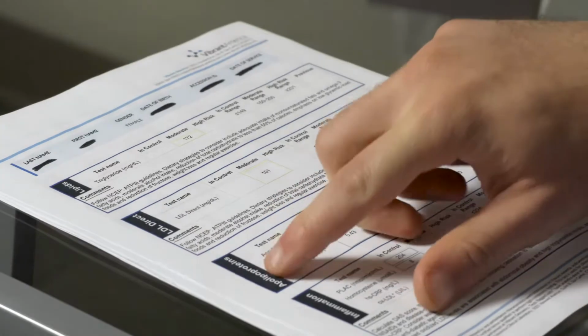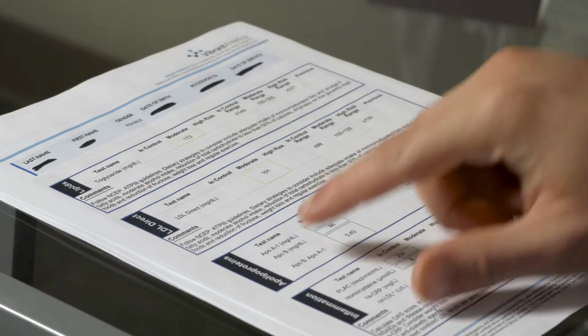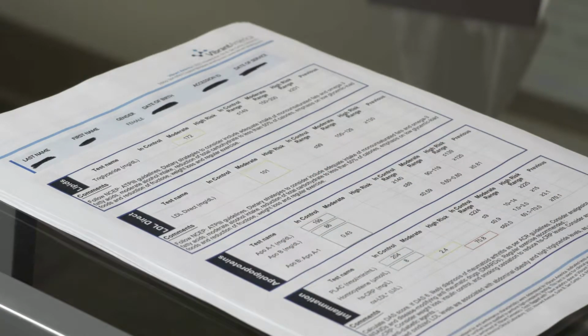And then apolipoproteins, again, the ships that carry the cholesterol from place to place. ApoA1 is the good cholesterol ship. ApoB is the bad cholesterol ship. And then you put them into ratios, ApoB to ApoA1. So good cholesterol, bad cholesterol, and ratios. Again, you always want a good ratio. You want to have more good cholesterol than bad cholesterol floating around.